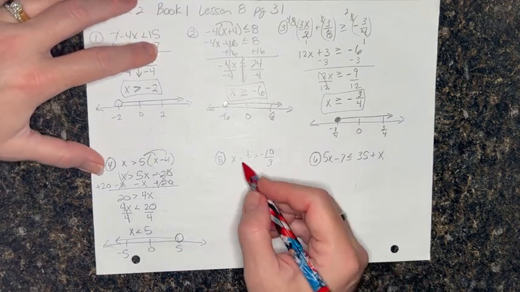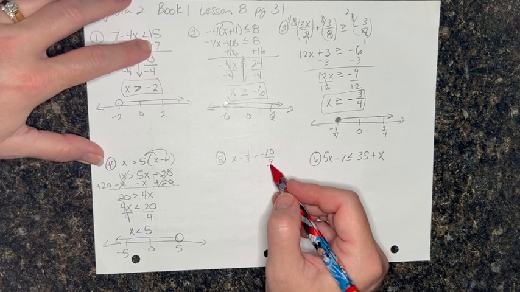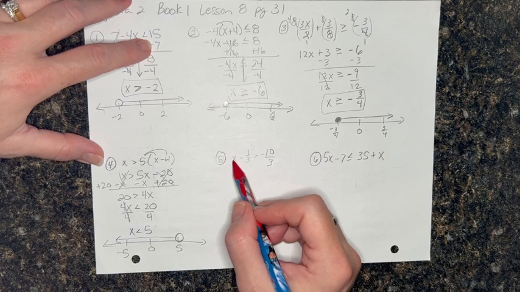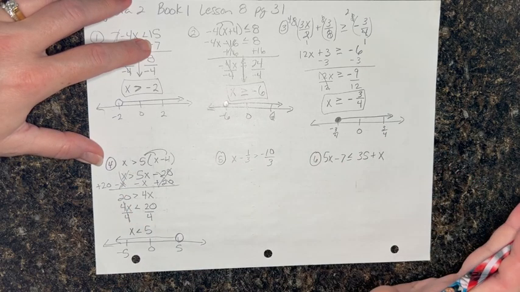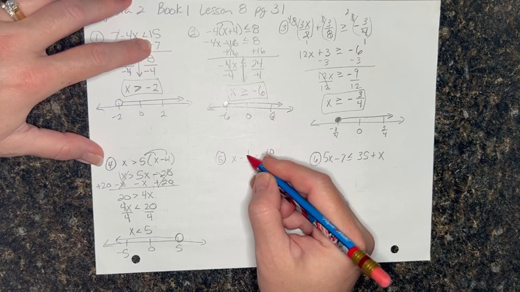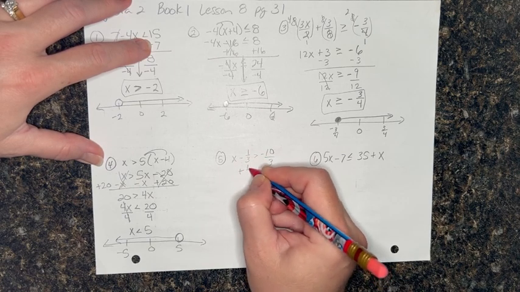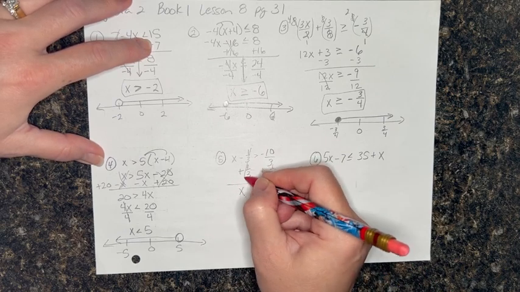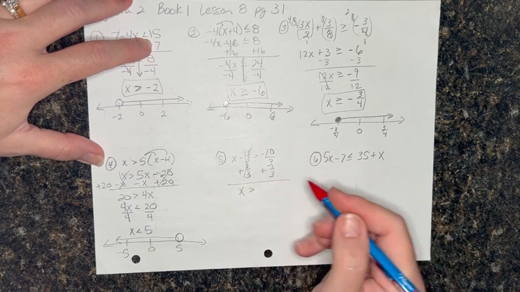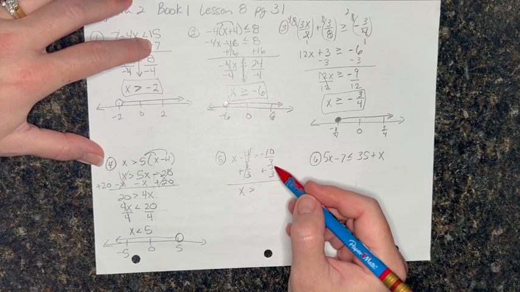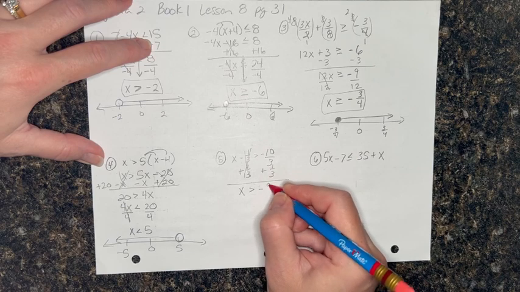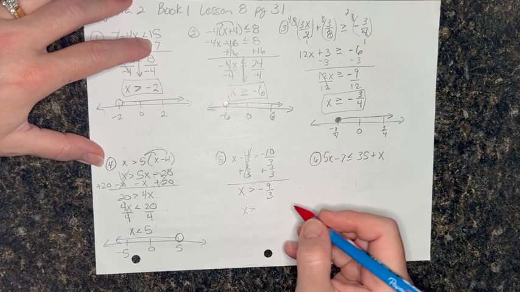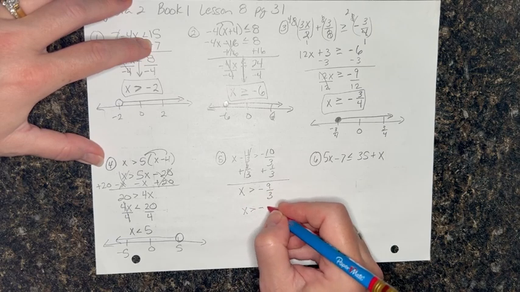Number 5. X minus 1/3 is greater than negative 10/3. Since our fractions here don't affect our variable and they have the same denominator, I'm not going to change up the fractions. This 1/3 is being subtracted from x, so I'm going to do the opposite and add 1/3 to both sides. These are canceled. X is greater than negative 10/3 plus 1/3, or negative 9/3. Now, that can be reduced, so x is going to be greater than negative 9 divided by 3, or negative 3.